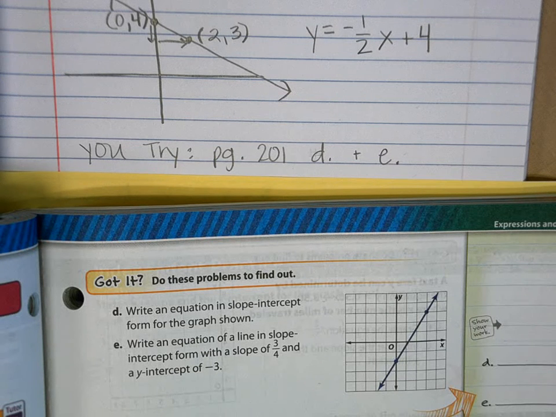Question? Can the formula be switched, where instead of it being 3/4 x minus 3, the numbers are switched? Well, it wouldn't be slope-intercept form, but sometimes we're going to give it to you switched around, and you have to put it in the right order, the right format.